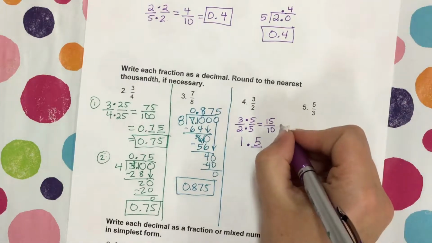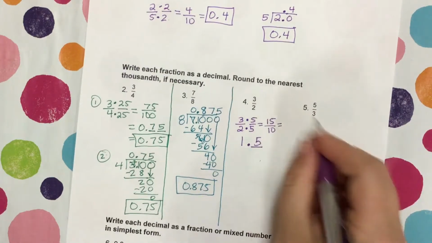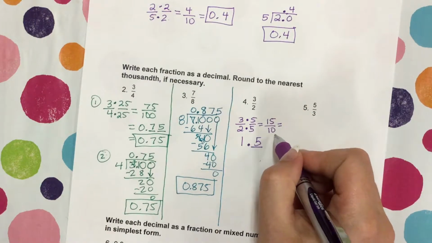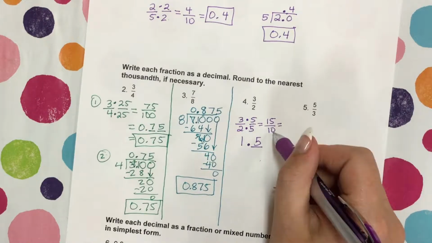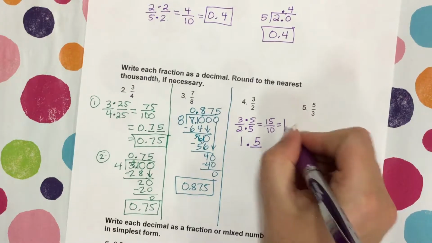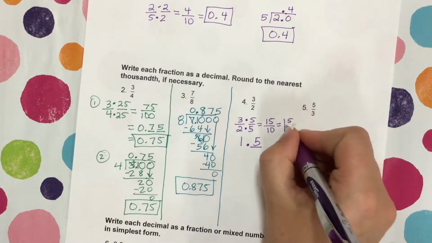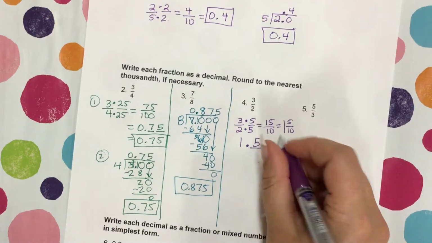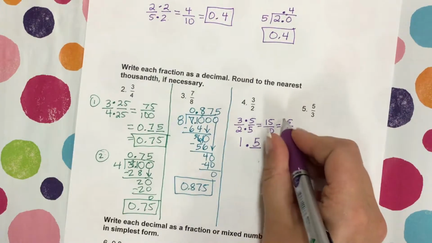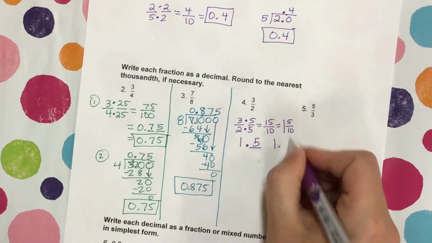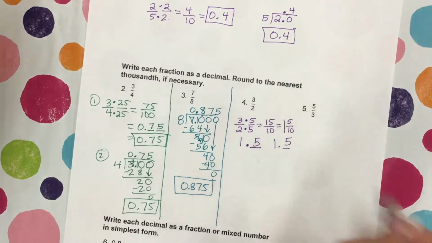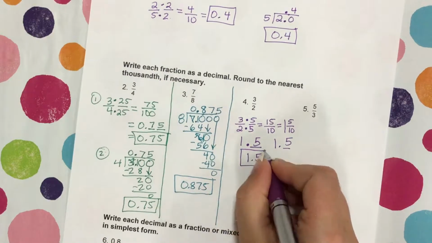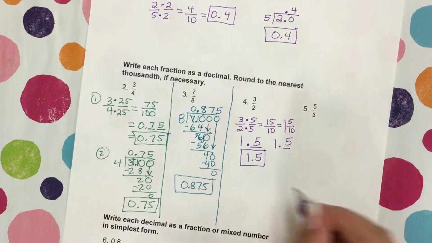It may be easier for you to think about it if you change this. It's an improper fraction because the number on top is bigger than the number on the bottom. So maybe if you turn this into a mixed number, 10 goes into 15 one time and there's 5 left over. So, you know, that might be an easier way to think about it. There's 1 and then there's 5 tenths. You get the same thing, you know what I mean? But it's 1 and 5 tenths. That would be 1.5. That's the answer.